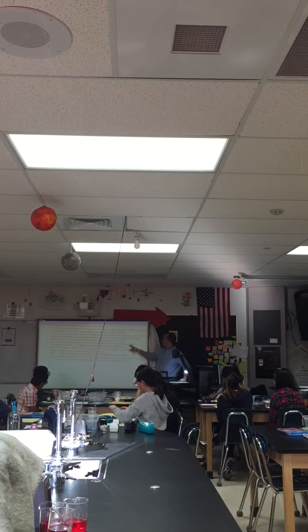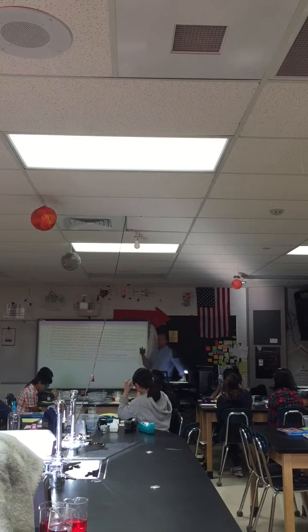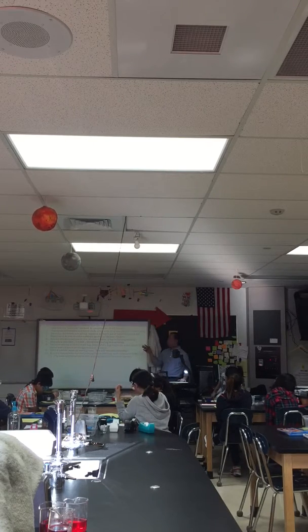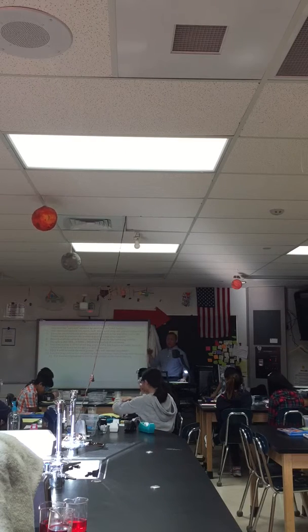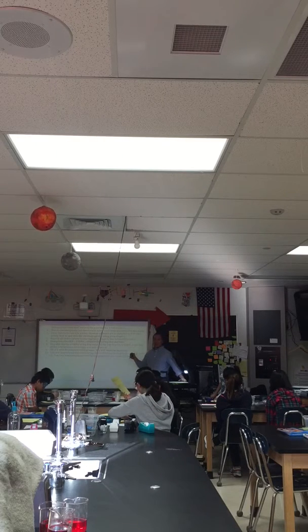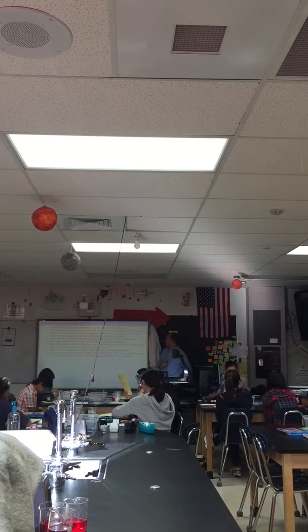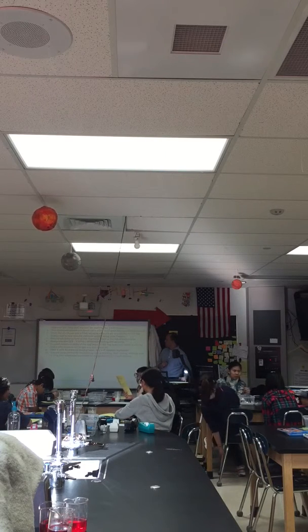Number 6, record all observations and reactions in the table in the following section, which is on the back. Complete the see, think, wonder during the activity. So throughout the activity, there's a reminder that see, think, wonder. Complete both the observations and the see, think, wonder.